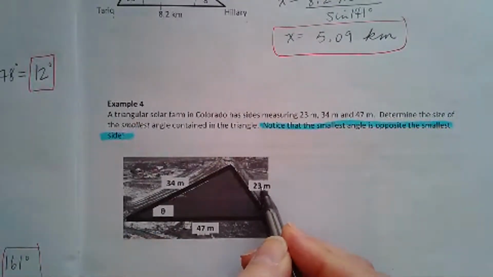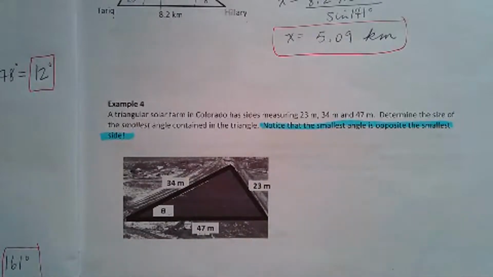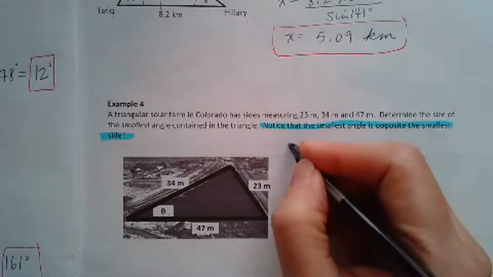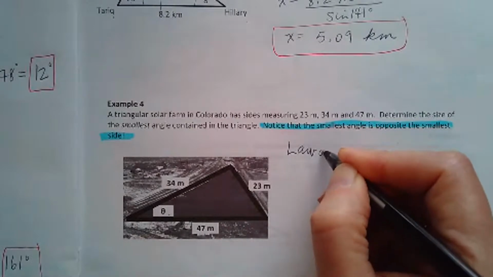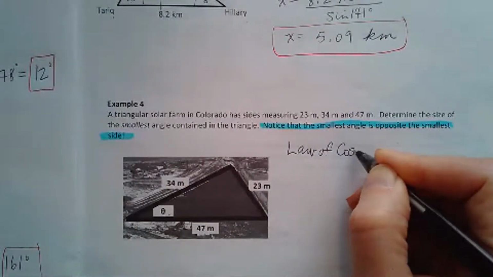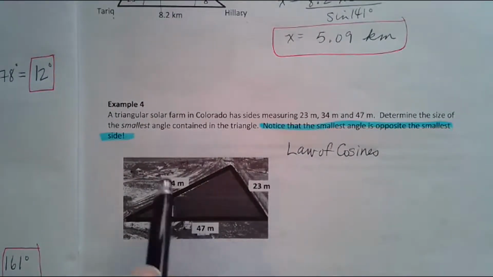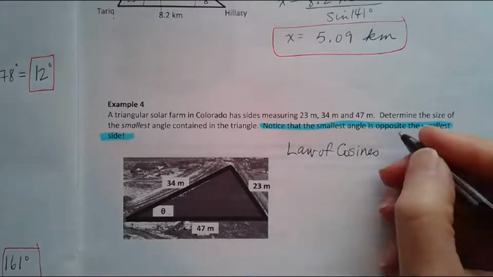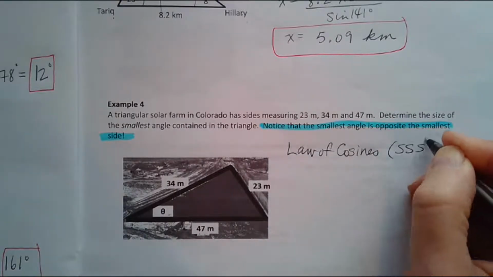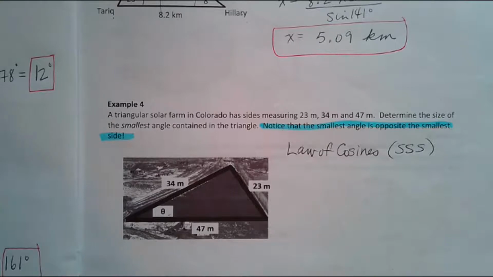So this is the smallest side, so its partner is the smallest angle. So I can clearly see this is law of cosines, right? Law of cosines only has two types of triangles that you use it in. If you're given all three sides and no angles is one of them, right? So this is law of cosines, because we're given side information.